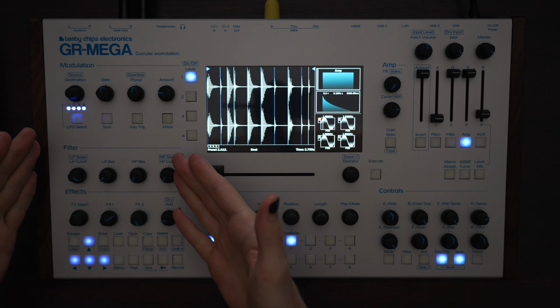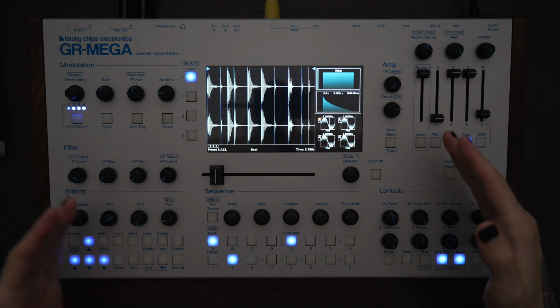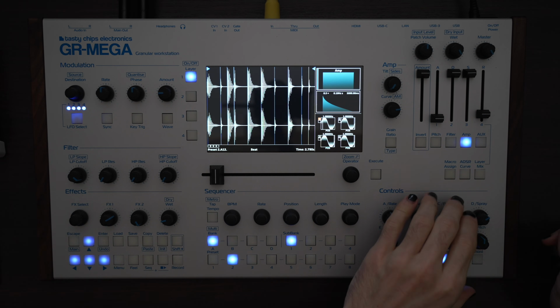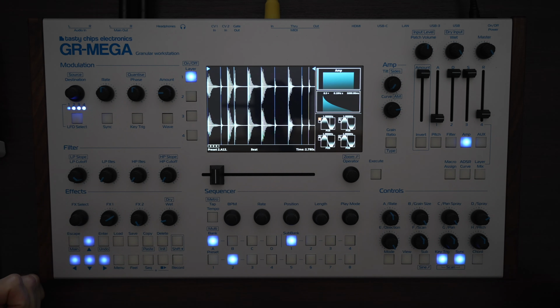The filter section is right here, but its envelope is on the opposite side of the device, about 30 cm away diagonally. Usually, these controls are placed right next to each other. I strongly believe the control section should have been placed where modulation currently is, and modulation should be right where the control section is.